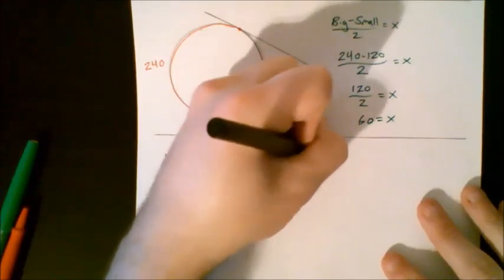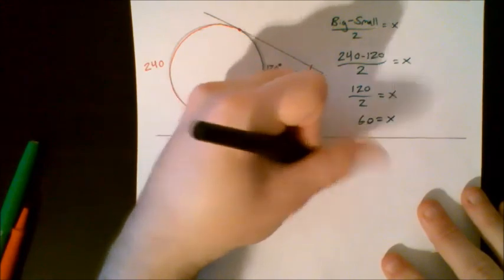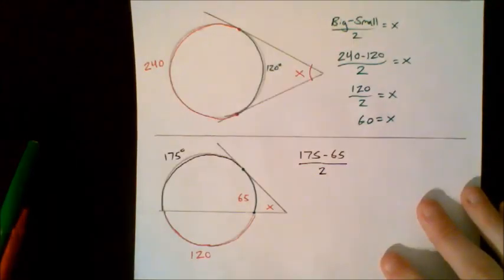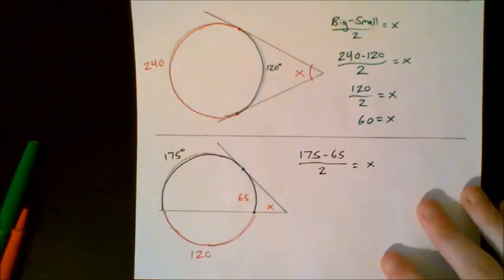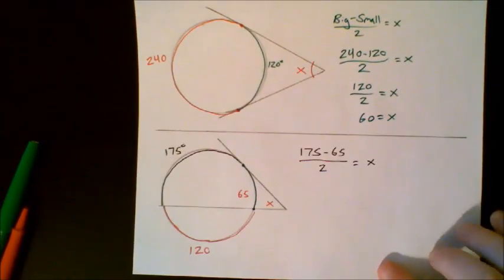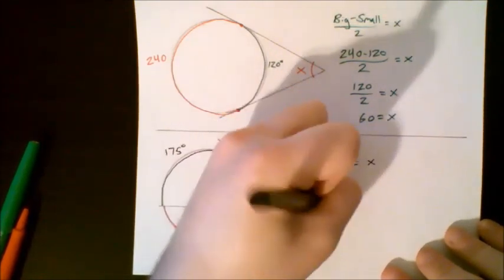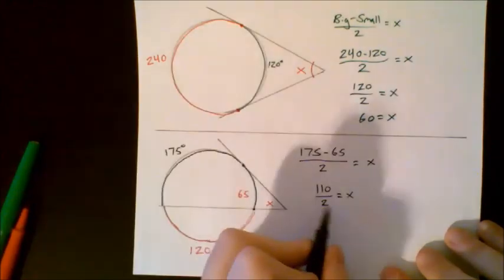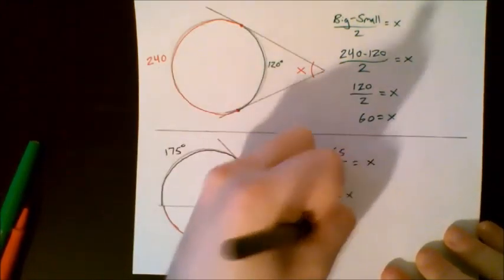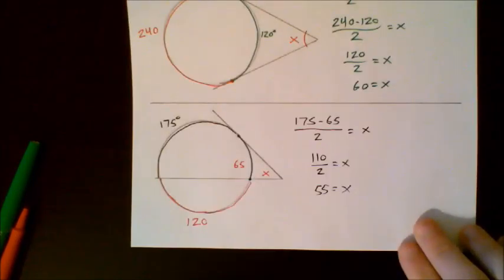So 175, our big arc, minus 65, our small arc. Cut that in half, that's going to equal angle x. So 175 minus 65 gives us 110. And we have to cut that in half. 110 divided by 2 is just 55. So angle x equals 55 degrees.